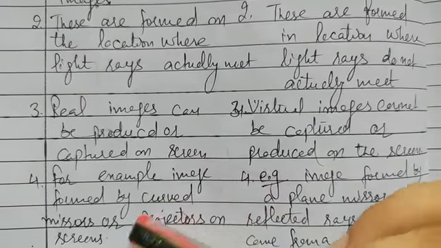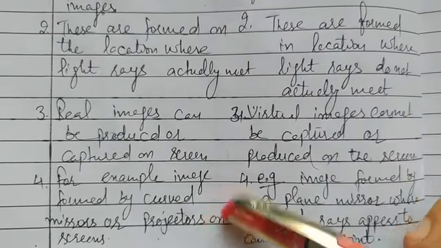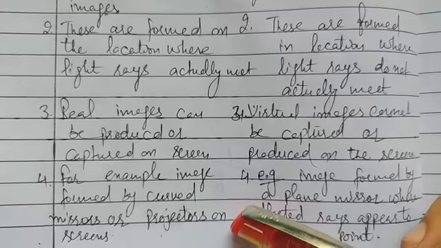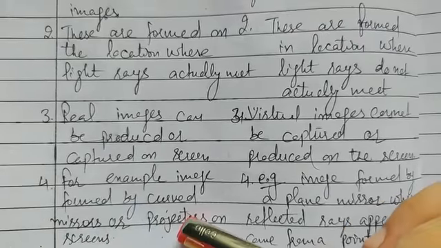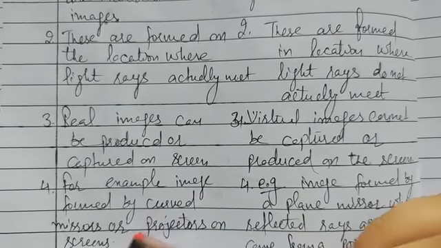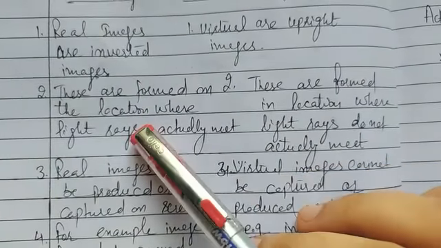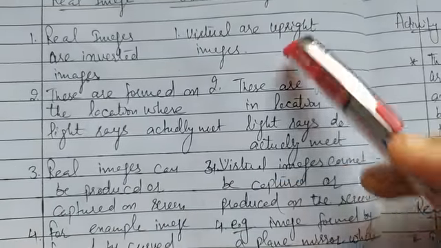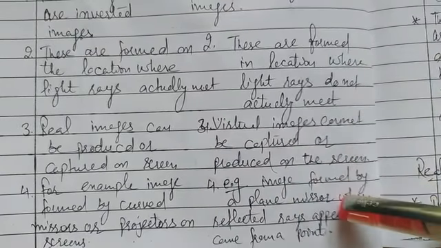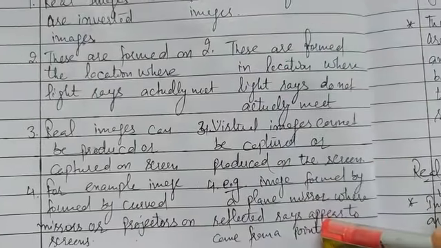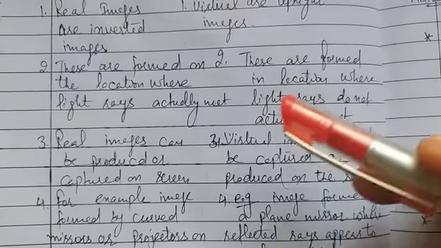So the images formed by curved mirrors or projected on projector screens, like in cinemas, can be produced on a screen, so we call them real images. But real images are always inverted images. Virtual images are those which are found like in a plane mirror. The image in a plane mirror is known as a virtual image, because it cannot be produced or captured on any screen.